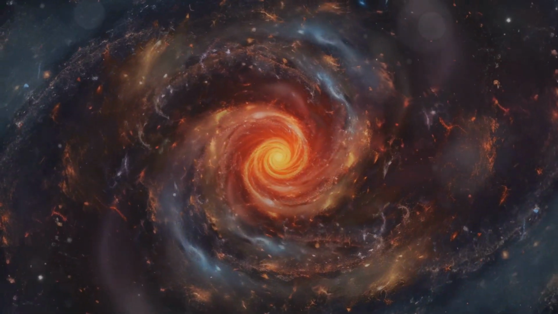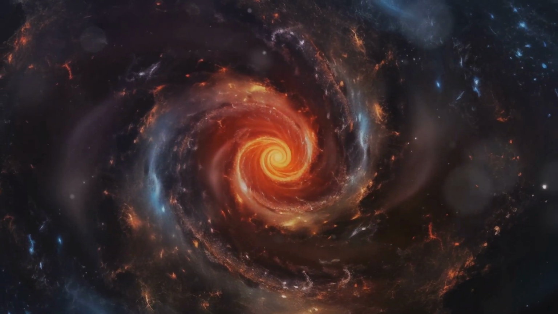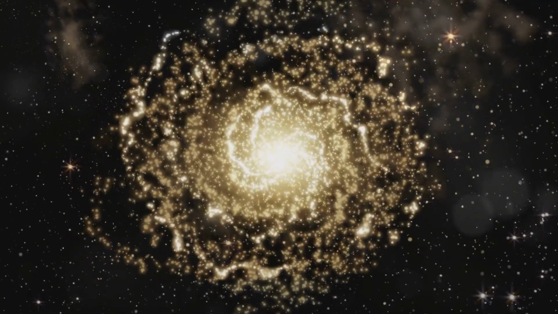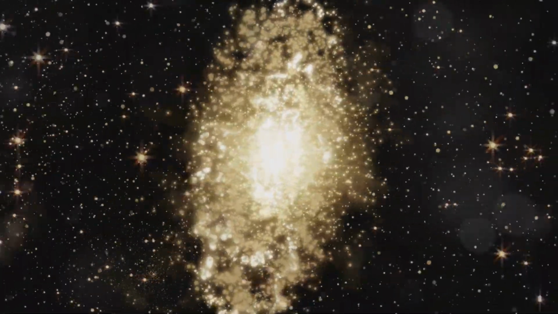They found that stars in the outer regions of galaxies were moving much faster than expected based on the visible matter alone. This observation suggested that there must be some unseen mass, dark matter, providing the extra gravity to hold these stars in their orbits.